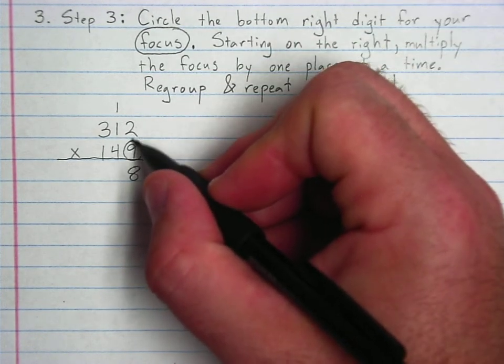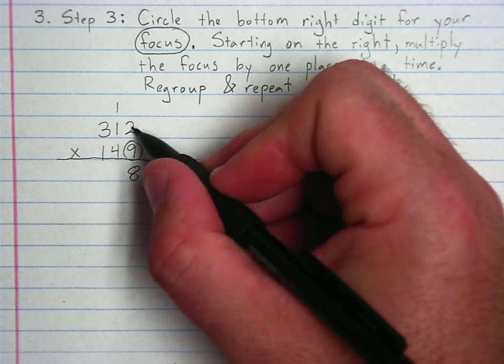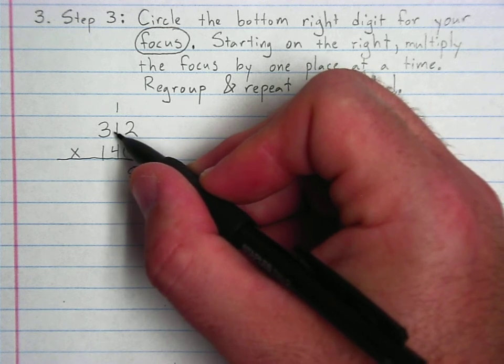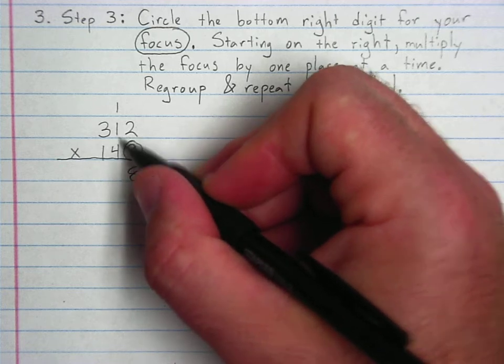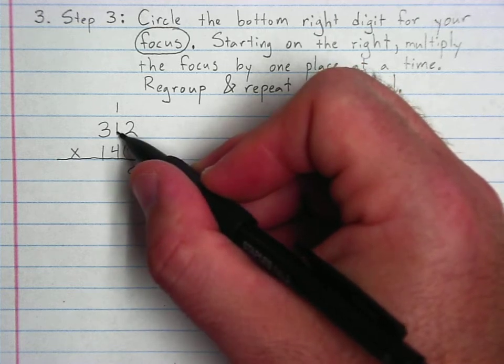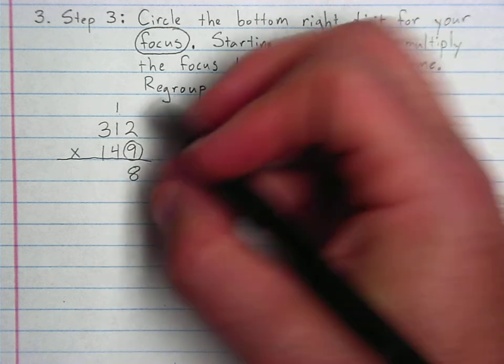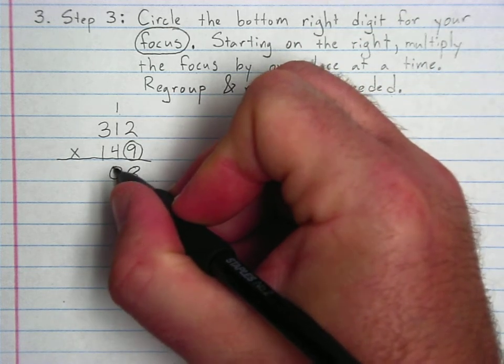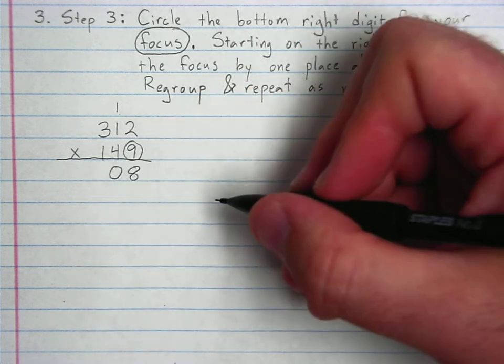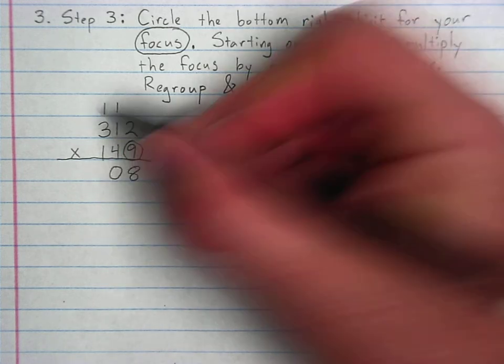Now, imagine the 9 is looking straight up. It's going to click itself over, and now it's going to look over here at this column. 9 times 1. Well, 9 times 1 is 9. Plus the 1, now it's 10, so I have the same issue. I cannot write 10 down below, so I have to carry the 1 up here.